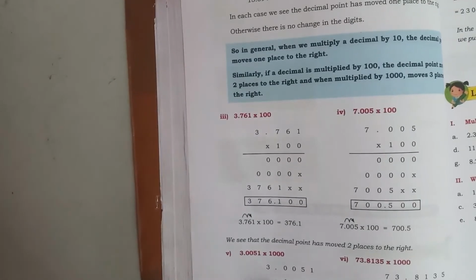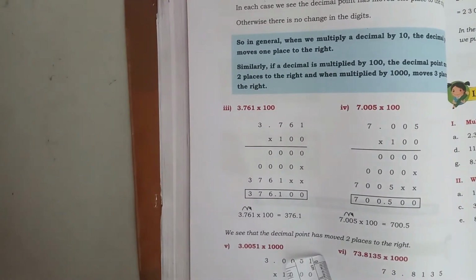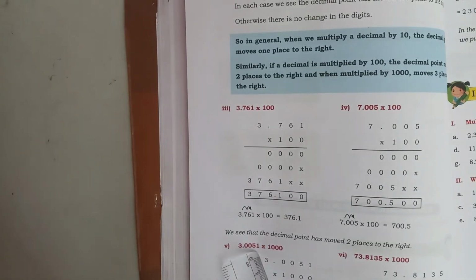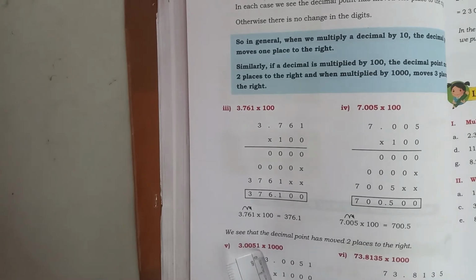Likewise, if you see the fifth bit, 3.0051 into 1000. Even here, in the question, how many decimal places are there? 1, 2, 3, 4 places. Decimal places are there 4. So in the answer, we will put 4 places. Before that, we will put the decimal point from the right.